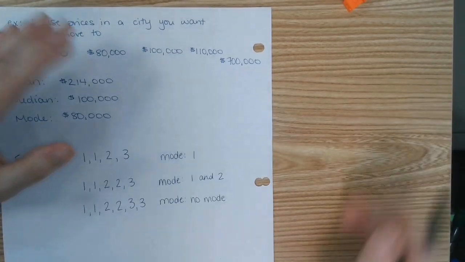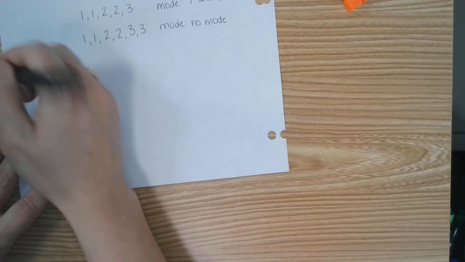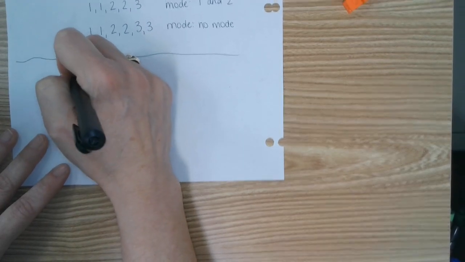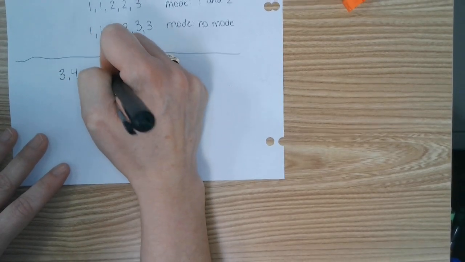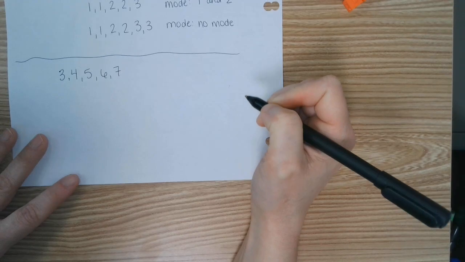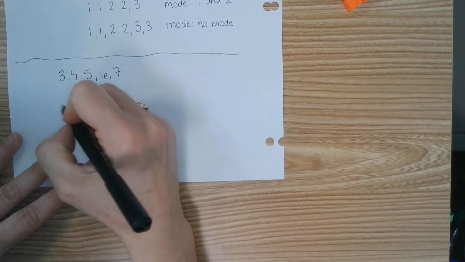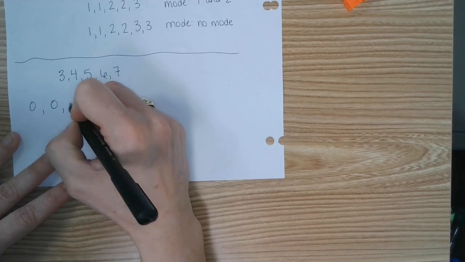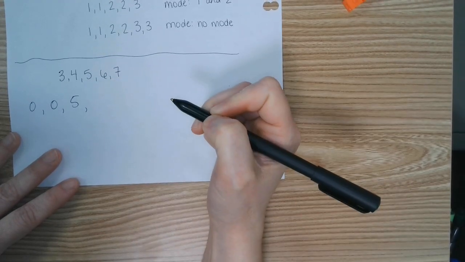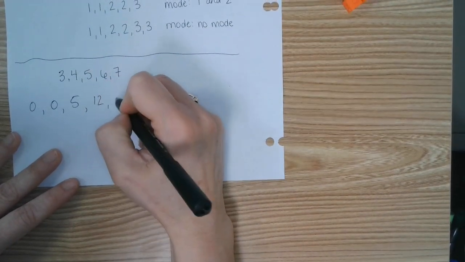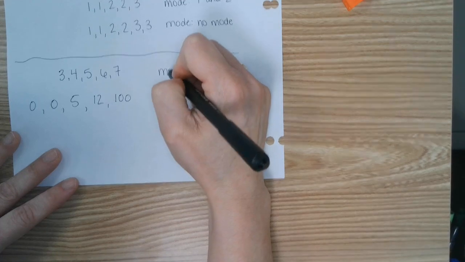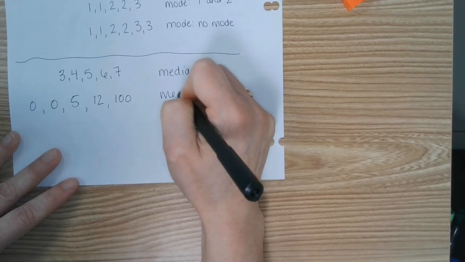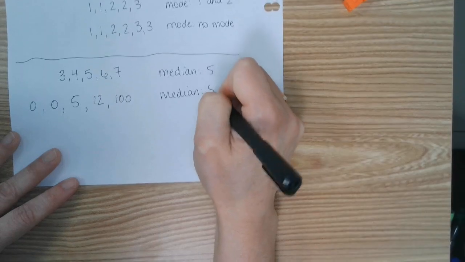Another way to think about this, another example is I could have two different data sets. I could have 3, 4, 5, 6, 7, right? And I could have, let's see, 0, 0, 5, 12, 100, right? These both have the same median, but they are very different data sets.